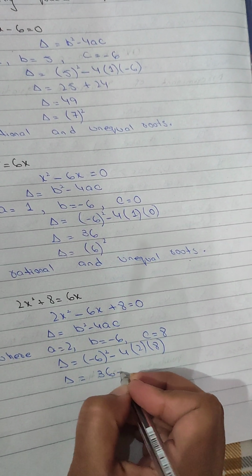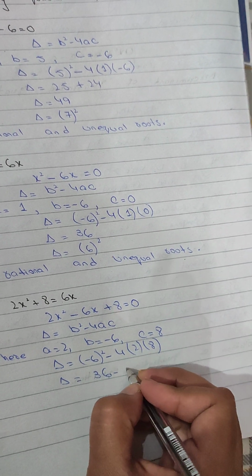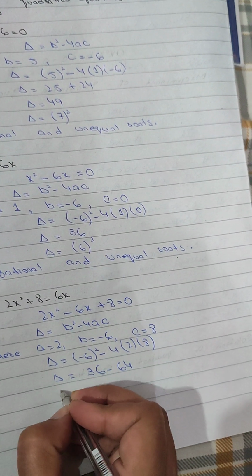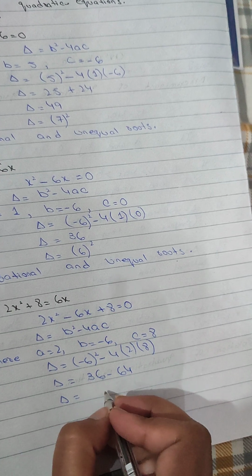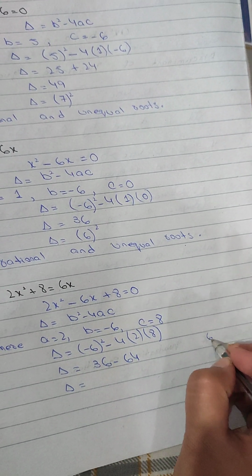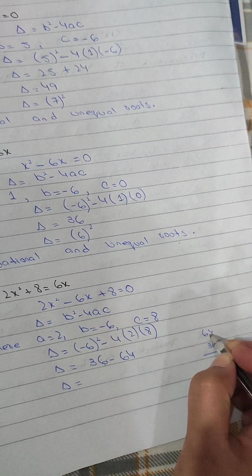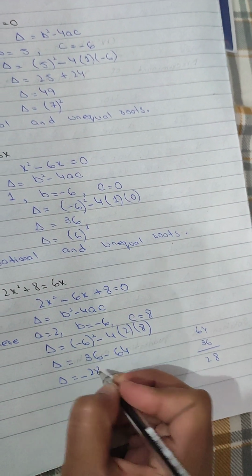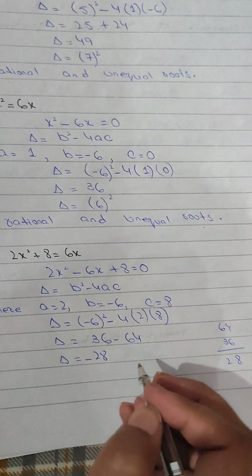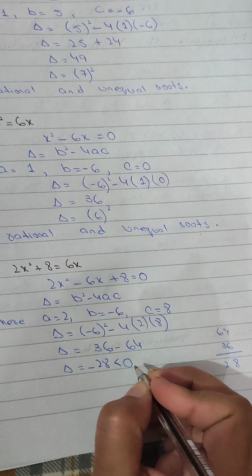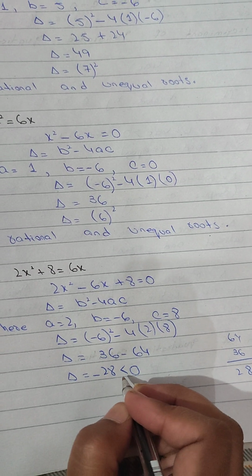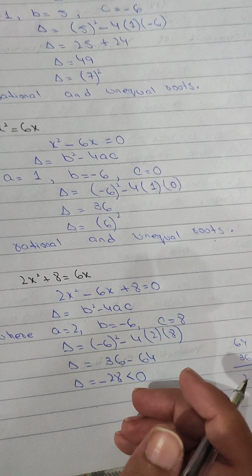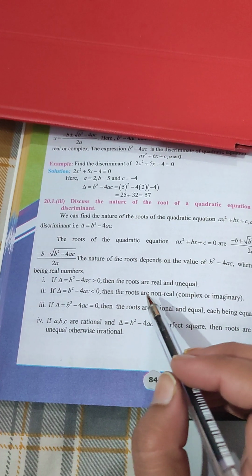36, 4 2s are 8, 8 8s are 64. By subtracting, you will get 36 minus 64, which is minus 28. And you know, if your discriminant is less than 0, minus 28 is less than 0, then the roots are non-real.